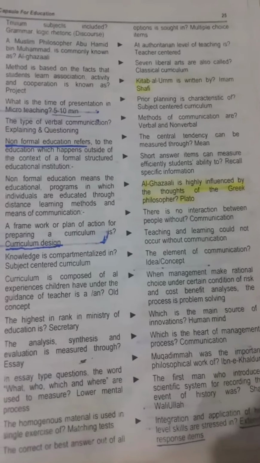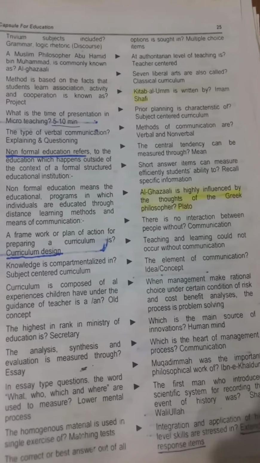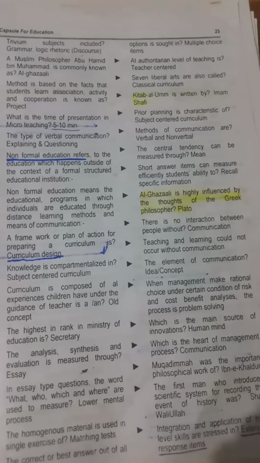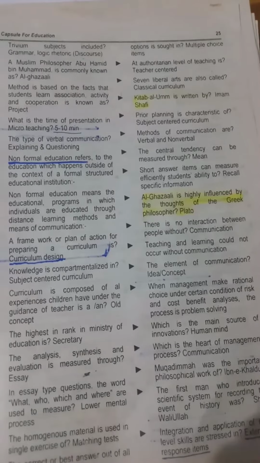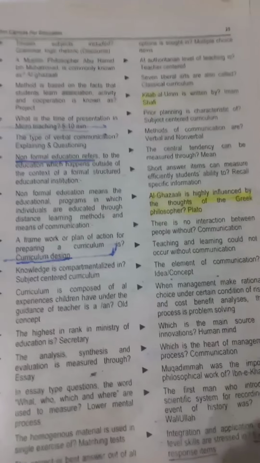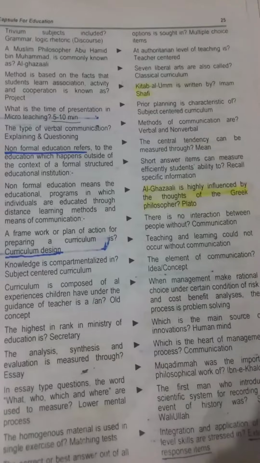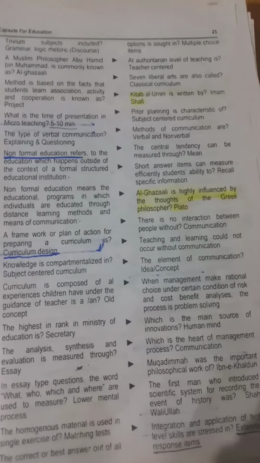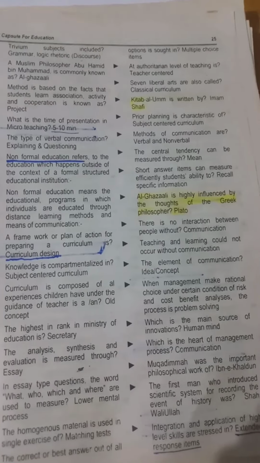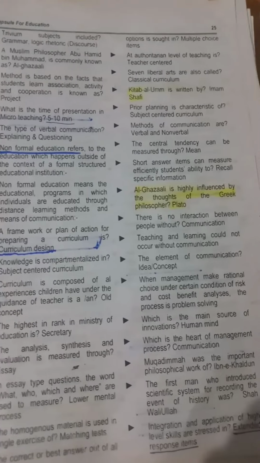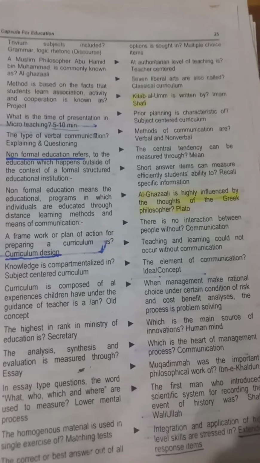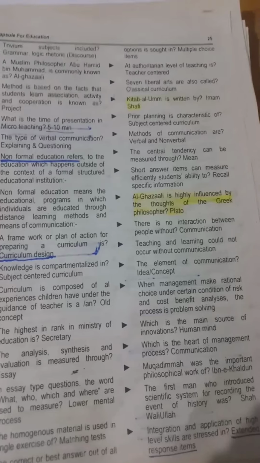When management makes rational choice under certain conditions of risk and cost benefit analysis, the process is problem solving. The main source of innovation is human mind. The heart of management process is communication.